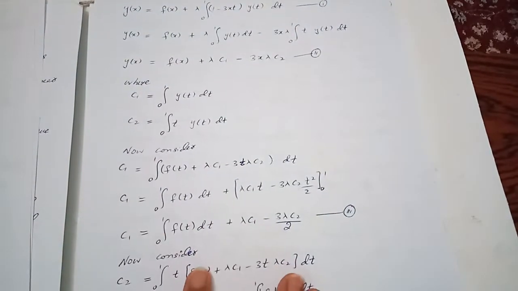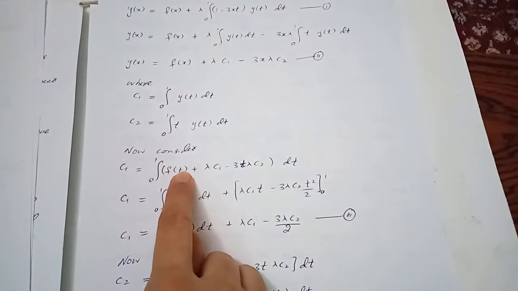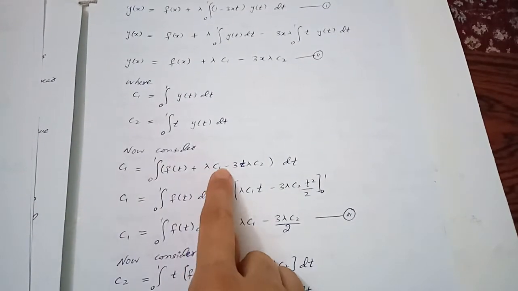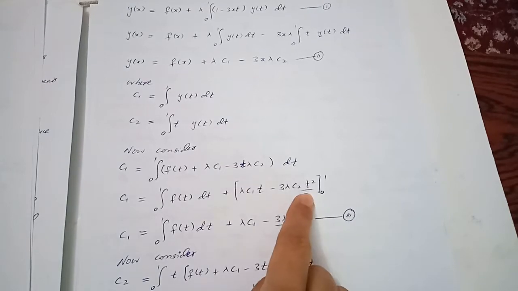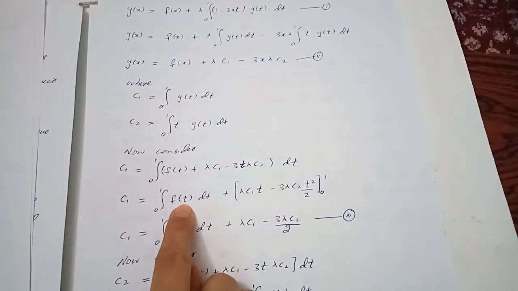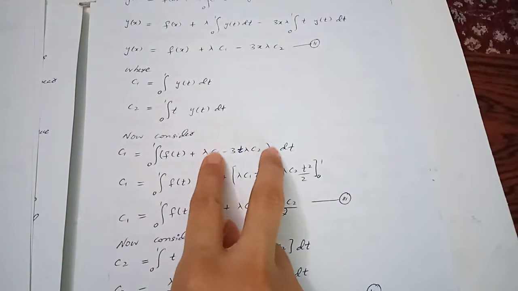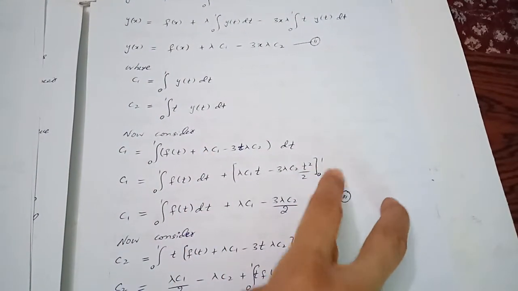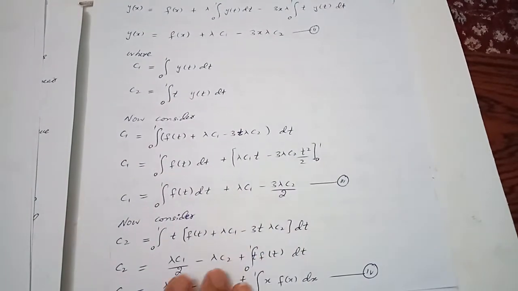After plugging in the value here, just integrate every term. Integrate f of t dt, integrate lambda c1 and integrate 3t lambda c2. We know that this is unknown right now, so we cannot integrate it. Just keep it as it is and apply the integration on these two terms and apply the limits of integration as well. After solving, we get this equation 3.